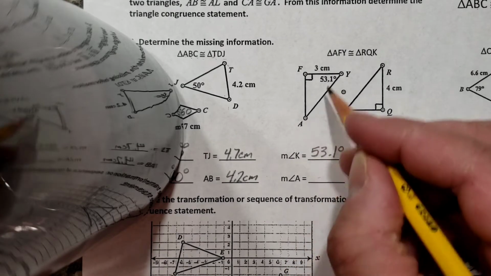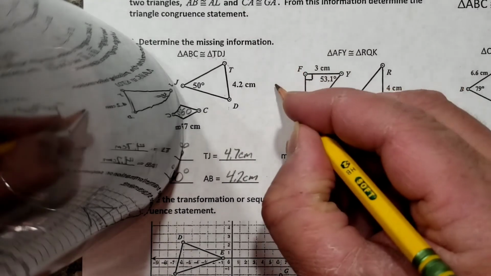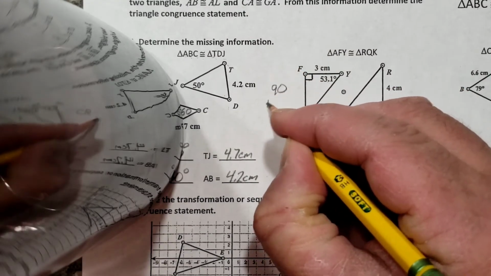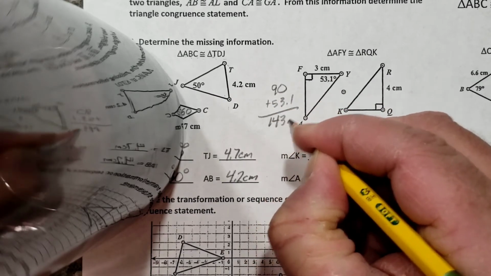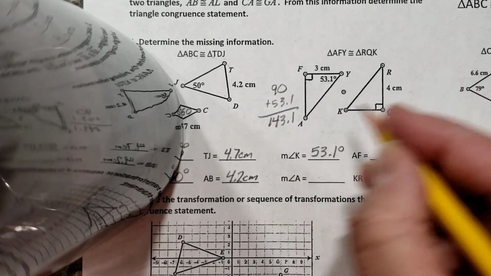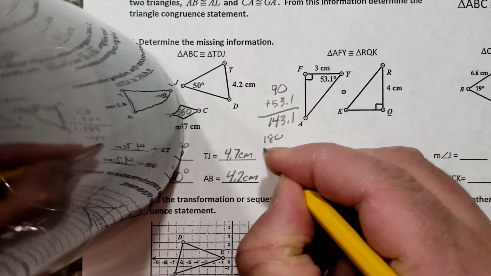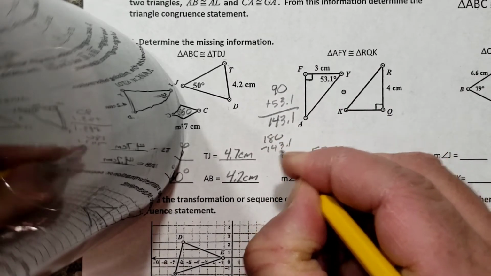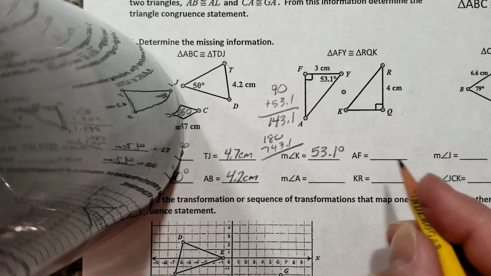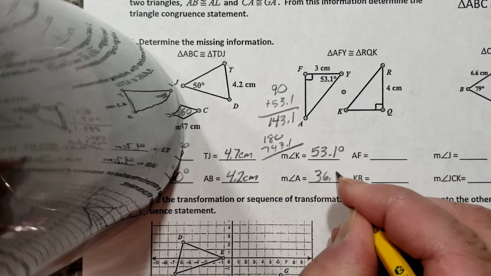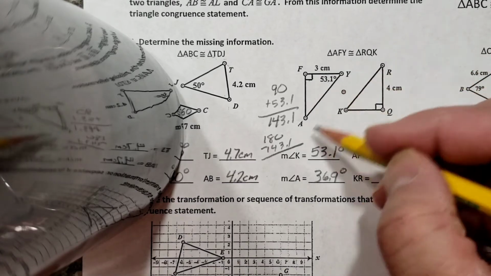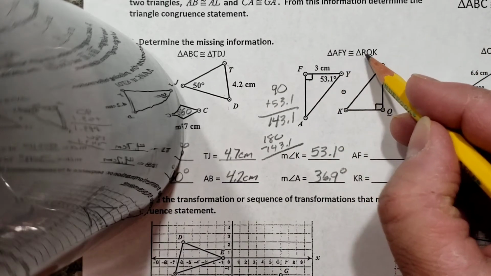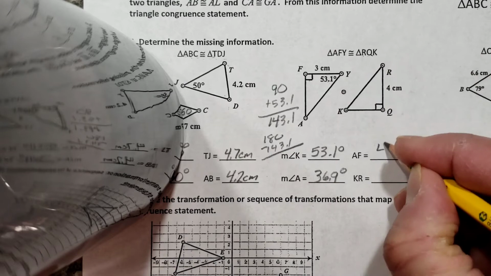Angle A. Well, here, if we have 90 and 53.1, we add those up and we get 143.1. We subtract that from 180, and we're going to end up with 36.9 degrees. Okay? Now, AF, your first two, that lines up with RQ. RQ is 4.